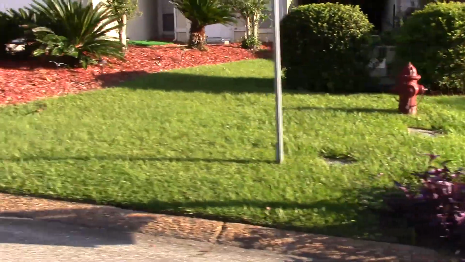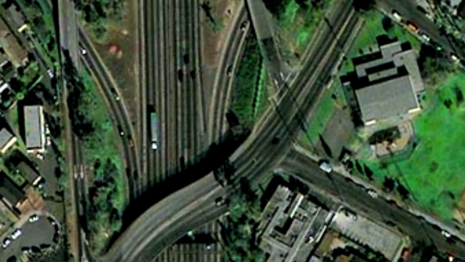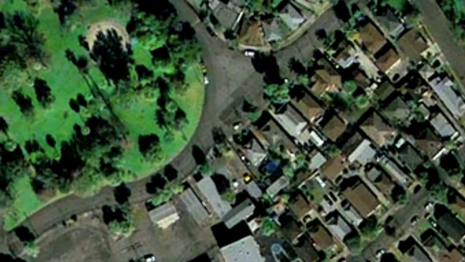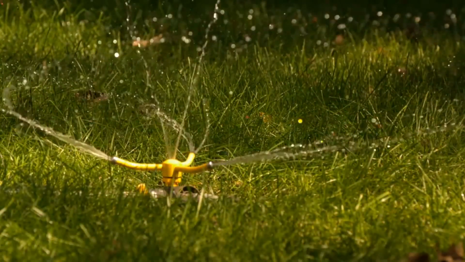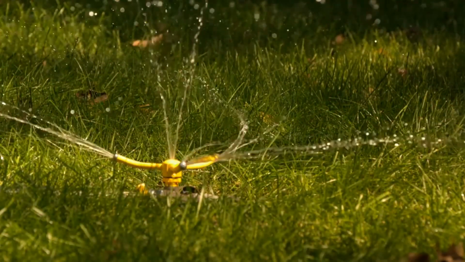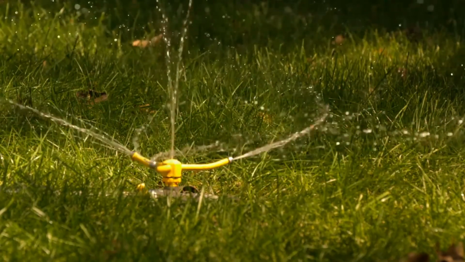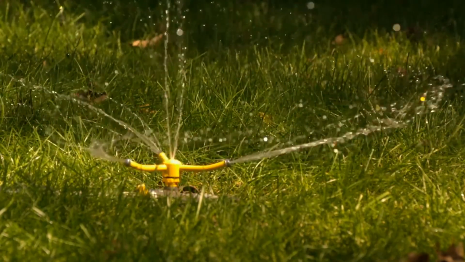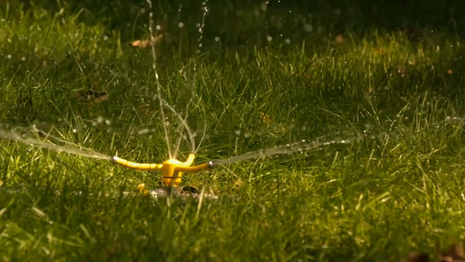Turfgrass lawns are common in urban landscapes. According to high-resolution satellite images, the lawns cover nearly half of the total urban area in the United States. Irrigation of urban lawns may consume up to 50% of municipal water. But how much water do the lawns actually use?